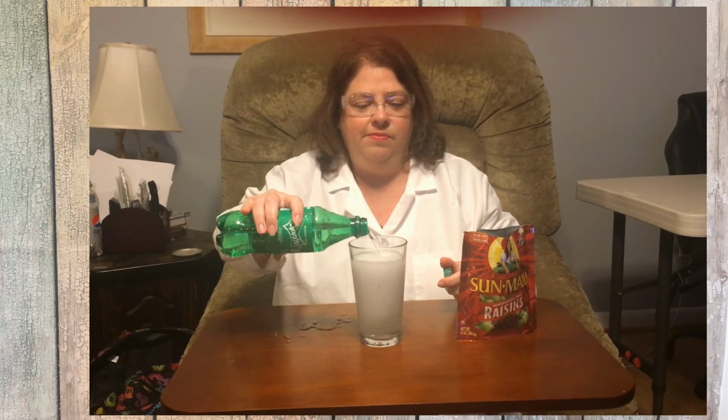So first, open the Sprite. Pour it in your glass. Wait for the carbonation to go down so you can make sure that your liquid is the same amount as you had before with the water. And then we're going to put 6 raisins into the Sprite. I can't wait to see if something different happens.